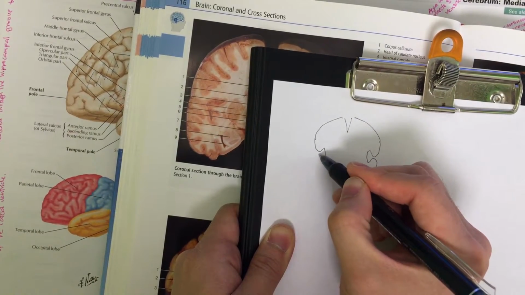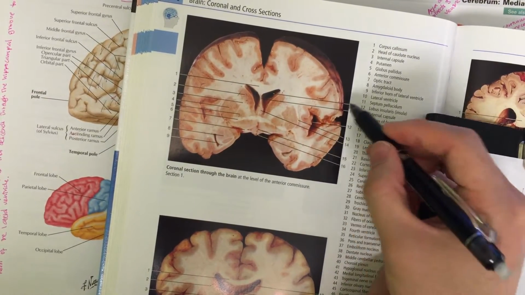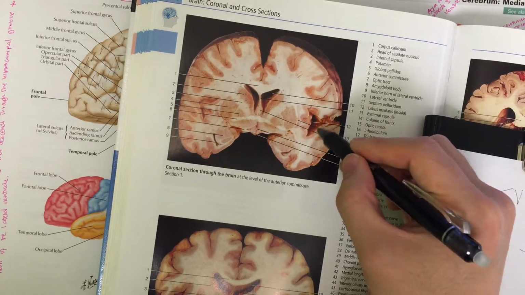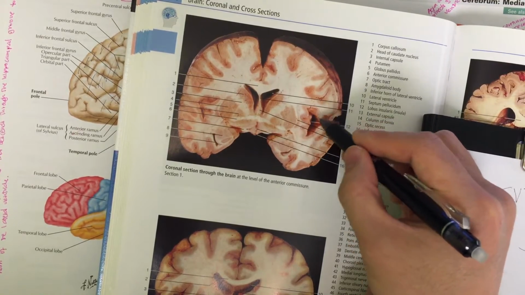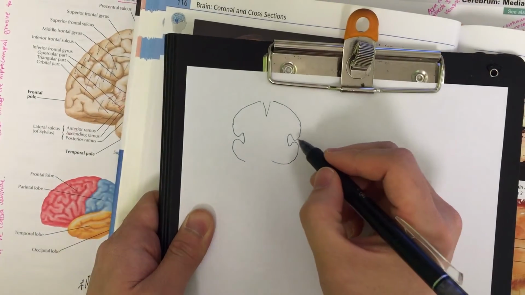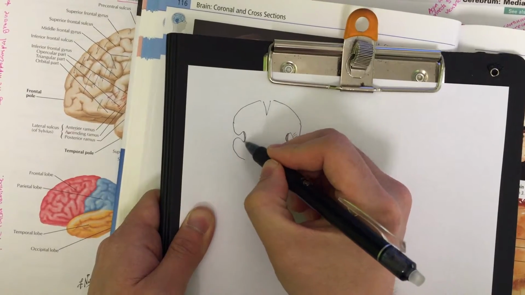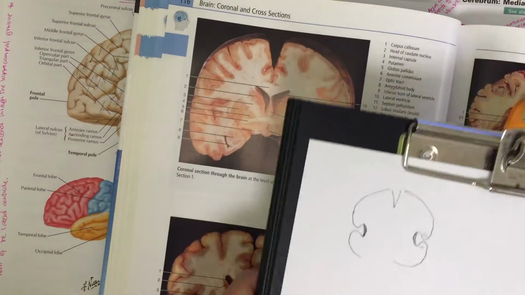Do you remember? This is where the lateral sulcus is. What is this part here? Do you remember what's covering the insula? The operculum. So these are the opercula that are covering the insula. Insula is grey matter. So here is the insula.